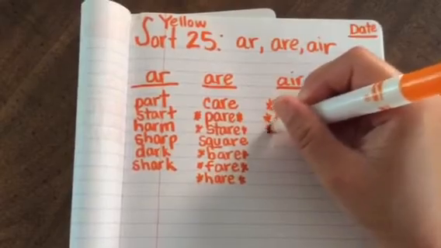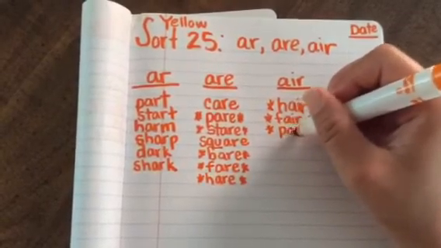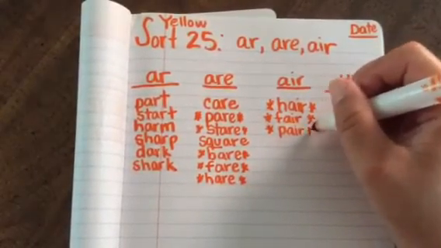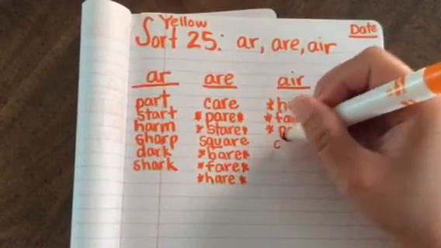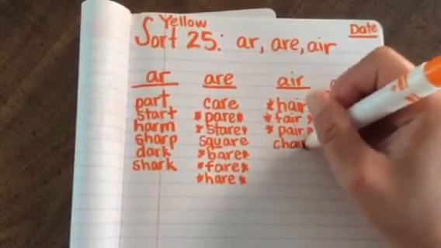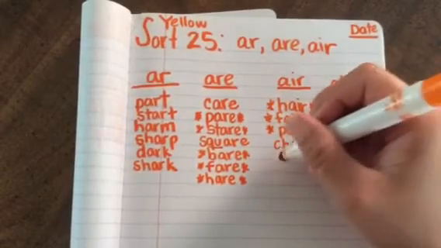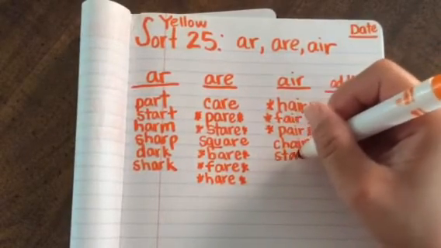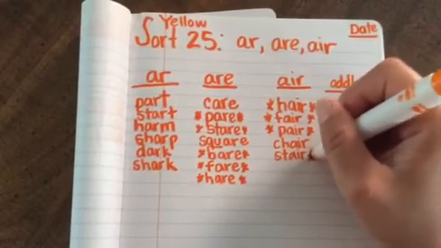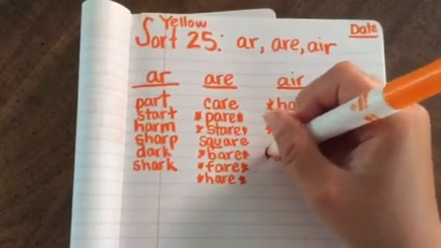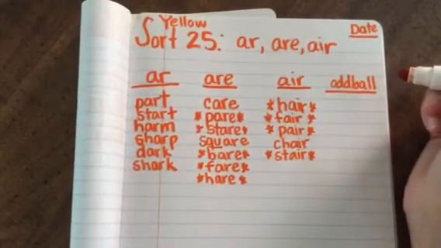We've got pair, meaning two of something. A pair of shoes, a pair of socks, a pair of pants. We also have chair and stairs. These are something in your house that you go up or down.